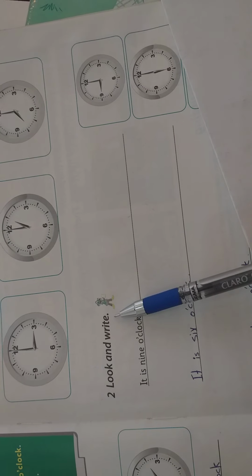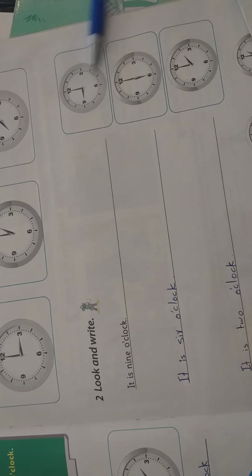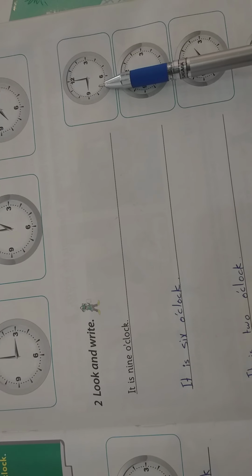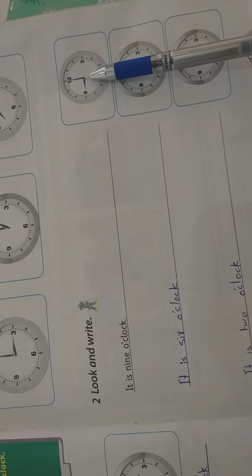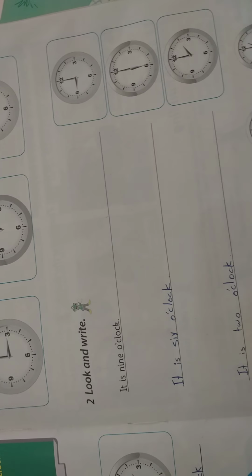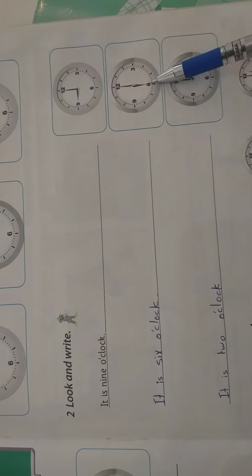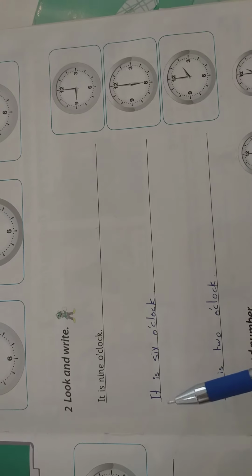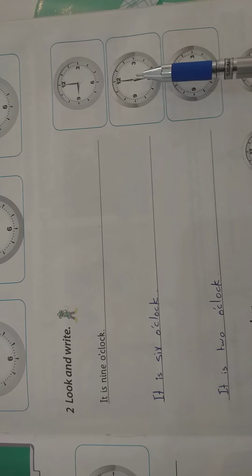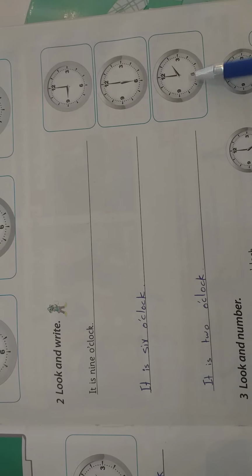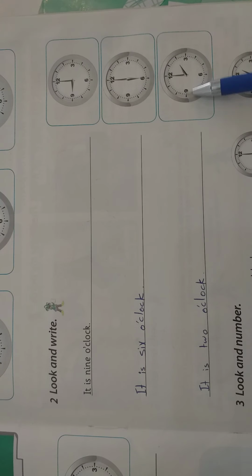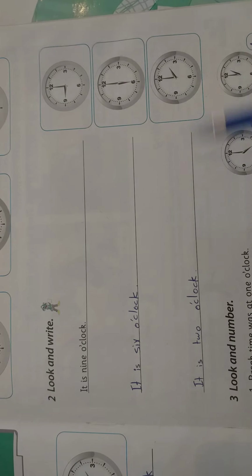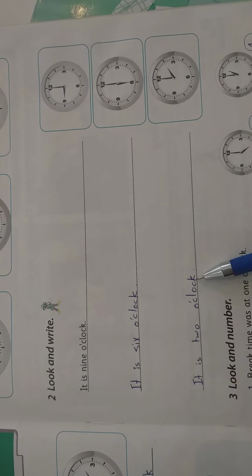Look and write. Here we have 3 clocks. Look at the first clock. What time is it? It is 9 o'clock. Move to number 2. What time is it? It is 6 o'clock. Move to the third one. What time is it? It is 2 o'clock.